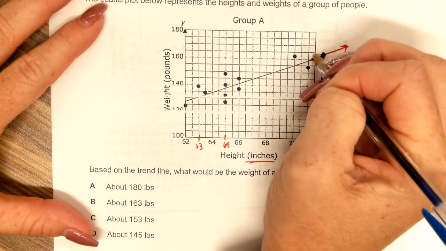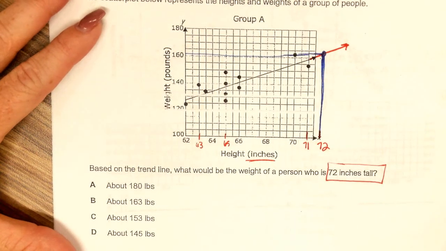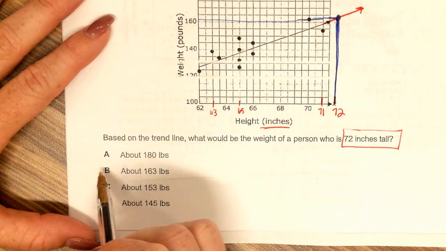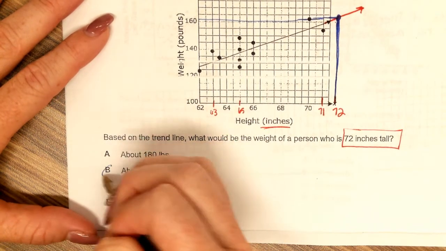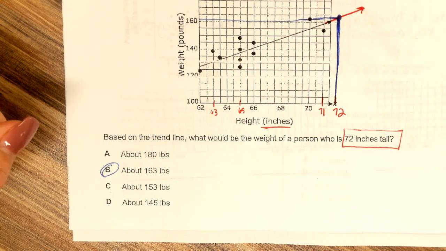All right, where am I at for weight? I'm above 160, right? So which answer is closest? 163. You got to use your answers and pick the closest one.